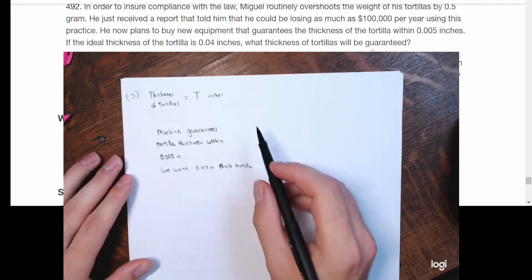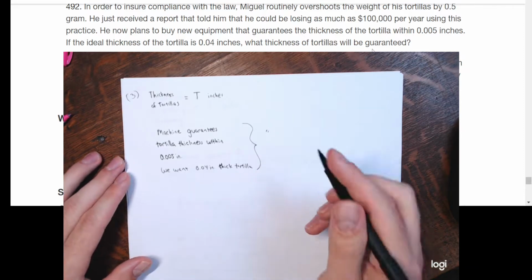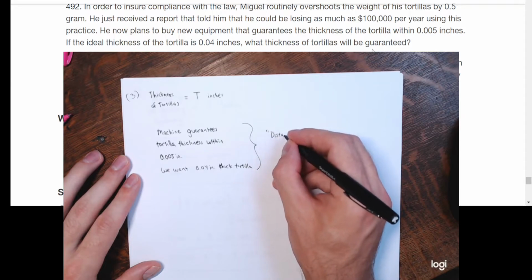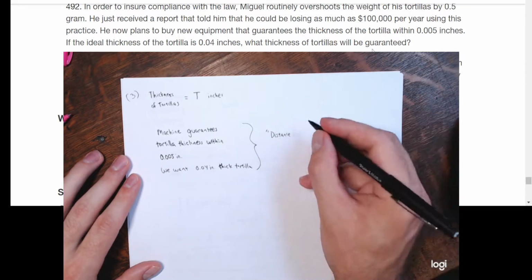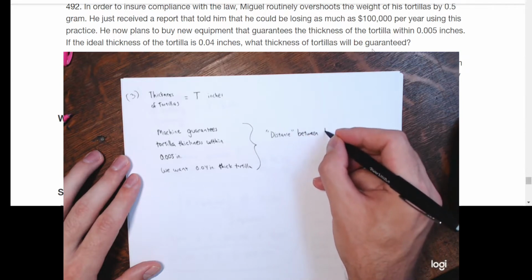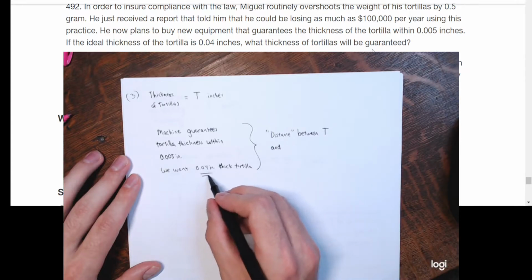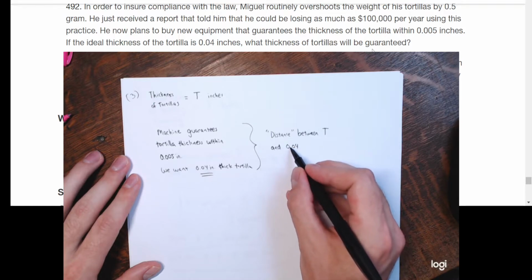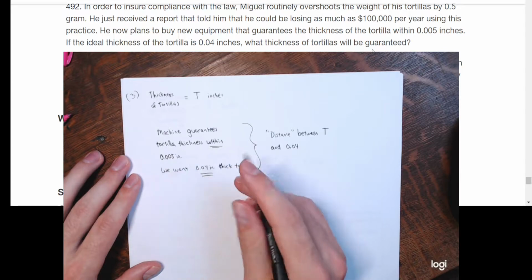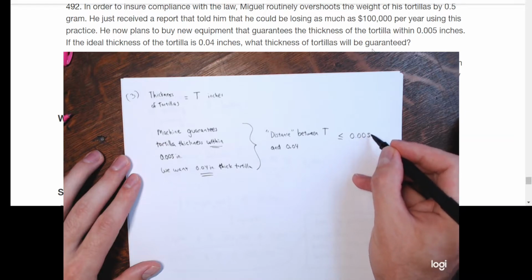So all this is saying, and again, they use the concept of distance, is that the distance, or the difference, but positive, right, non-negative, between the thickness of a tortilla and the ideal thickness when using this equipment is within 0.005, so no more than 0.005 inches. Right, so we got this set up.